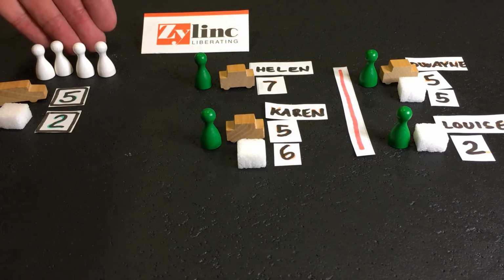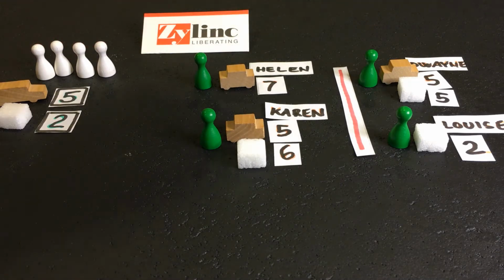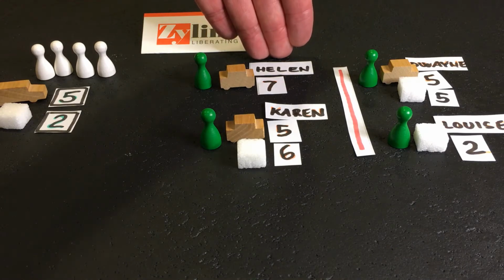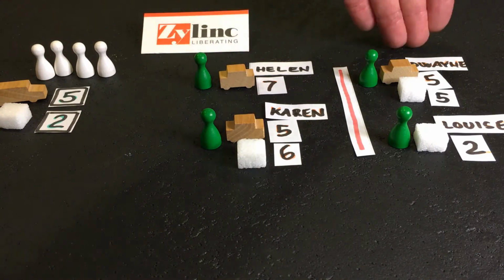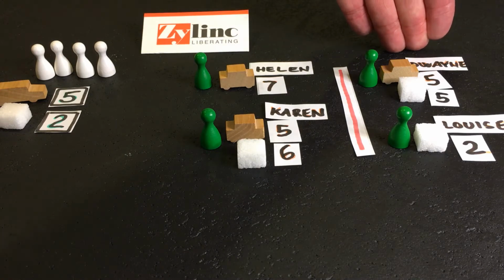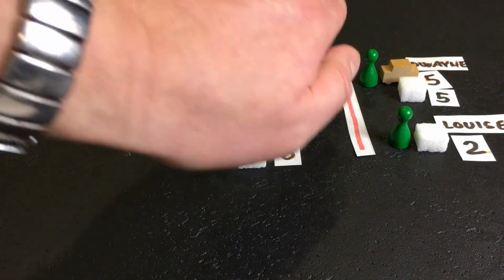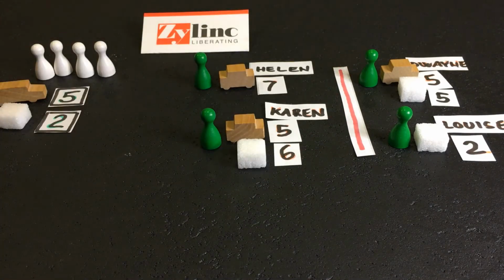Here we have a queue of callers waiting to be served by our agents. These are our primary agents who'll always get calls if they're available. And these are our secondary agents who'll only get calls if the primary agents are not available, for example, if they're busy speaking with callers. We've assigned some skills to our agents.